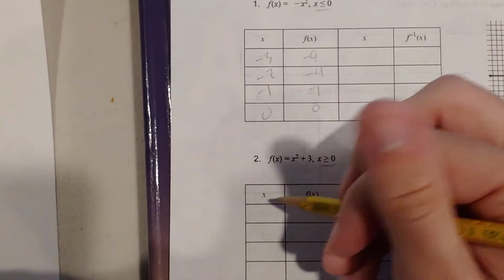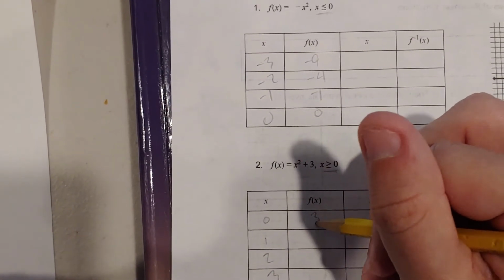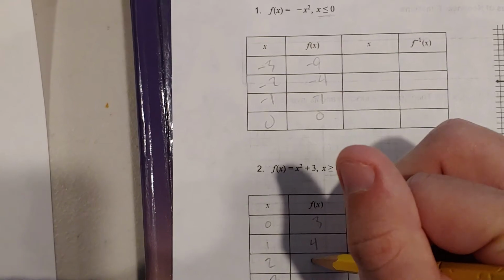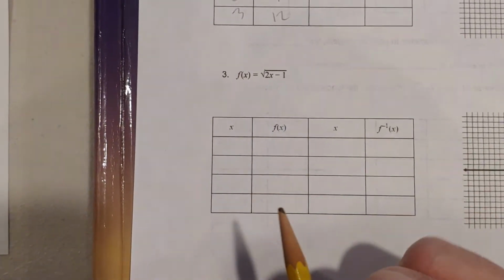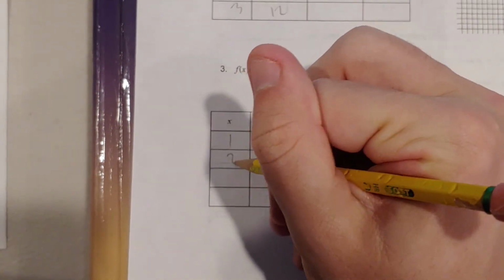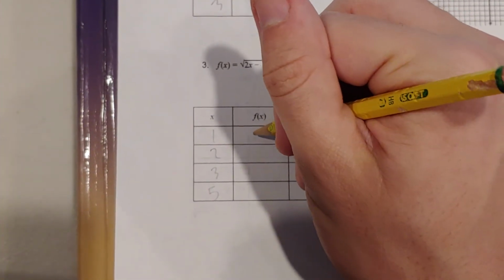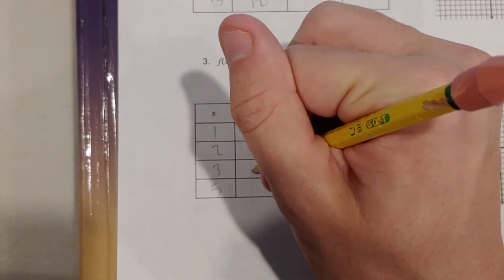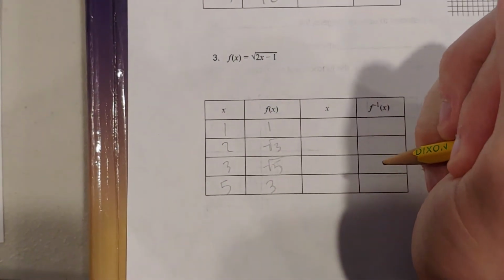For this one, I just did 0, 1, 2, 3, and plugged those in to get 3, 4, 7, and 12. For this last one, this one's a little different because we have a 2 in front of our x. I did 1, 2, 3, 5, so I get the square root of 1, the square root of 3, the square root of 5, and then 3.